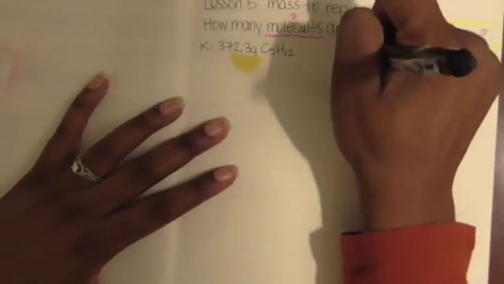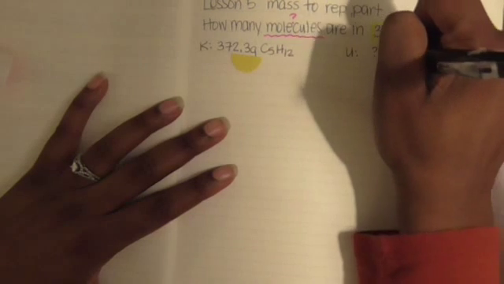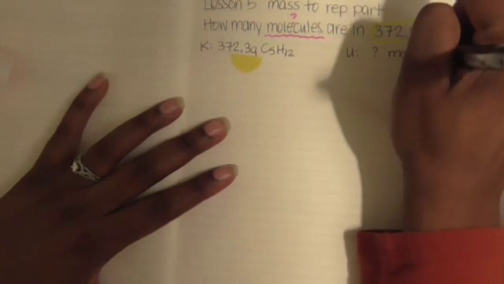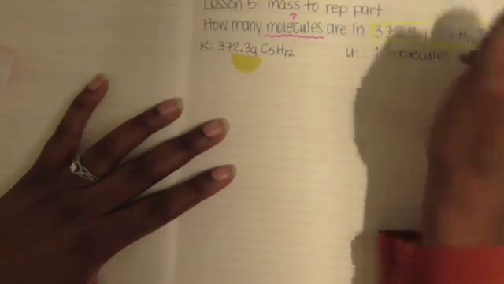Then our unknown is the number of molecules. And just to remind ourselves, we're going to make that number pink.